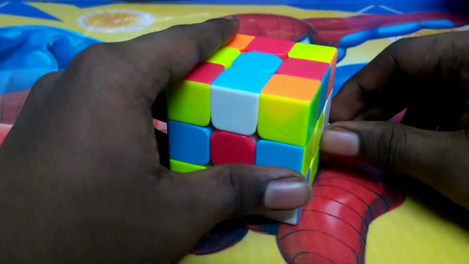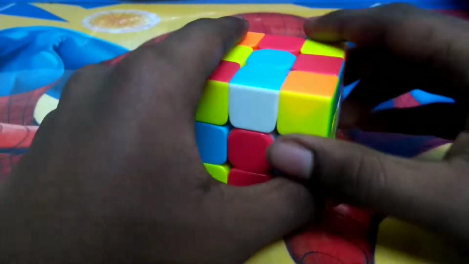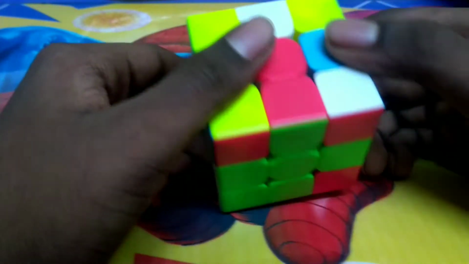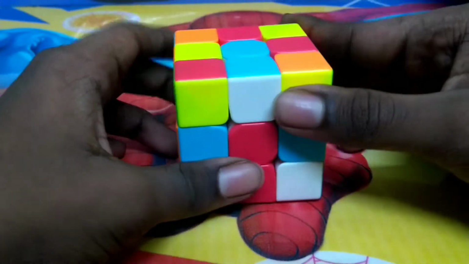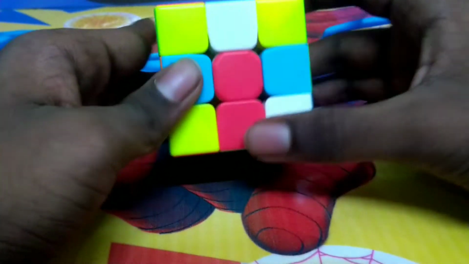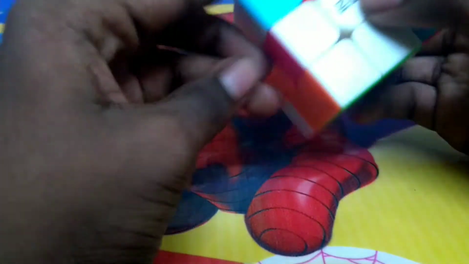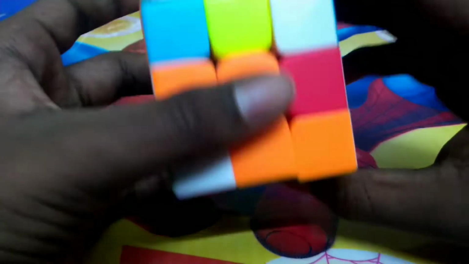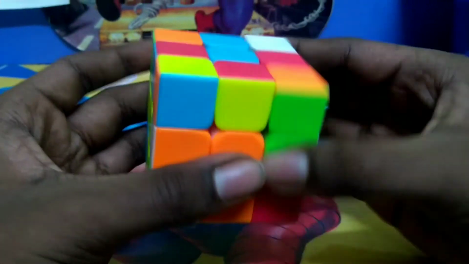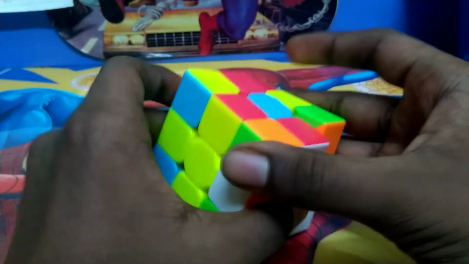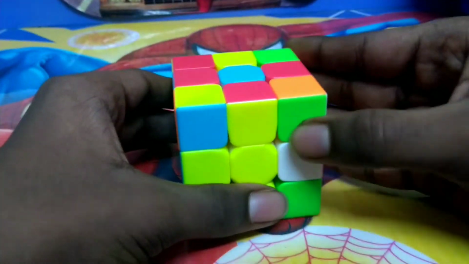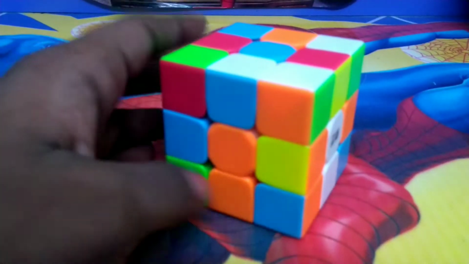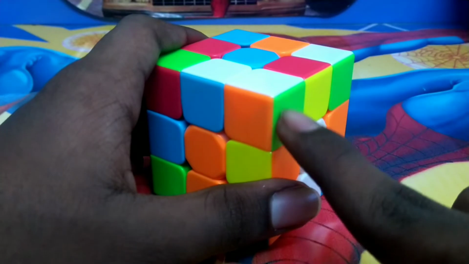So first let's learn the case where green is on the right. You may not already have the corner in the top layer, but you have to bring it to the top layer, and we will learn how to do that. Here I have this corner in the down layer. So simply use the formula R, U and R prime and this will come to the top layer. First we will learn the case where green is on the right side.